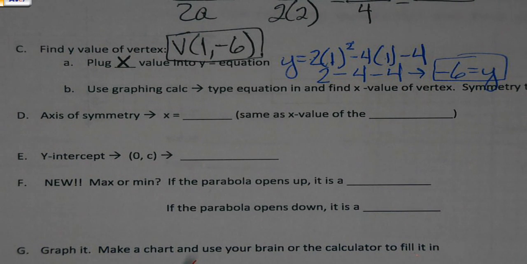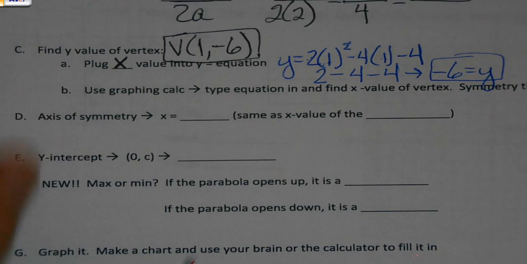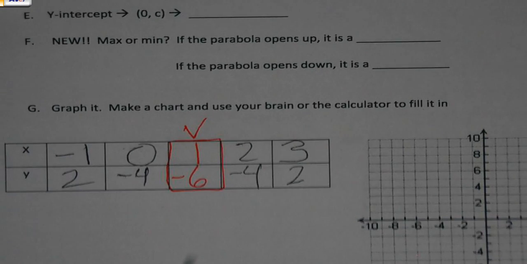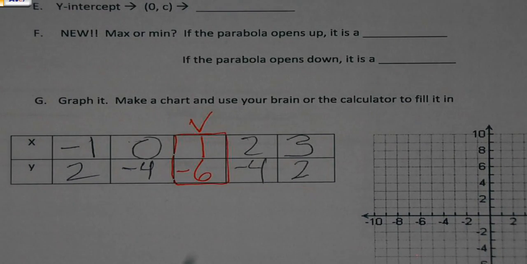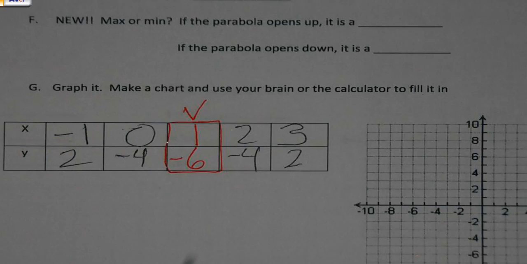What did you type in? I just typed in the actual original equation into the calculator. So, leave it up there. Correct. Yeah, we just did that off the original equation that we were working with.